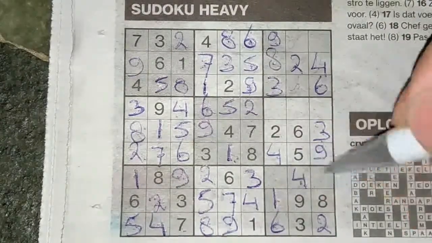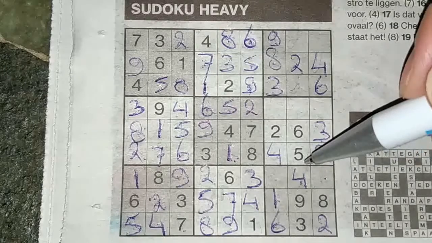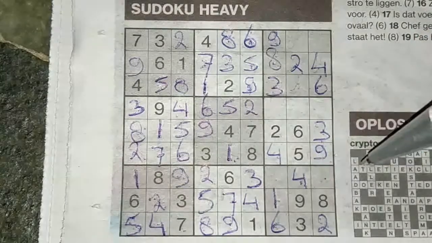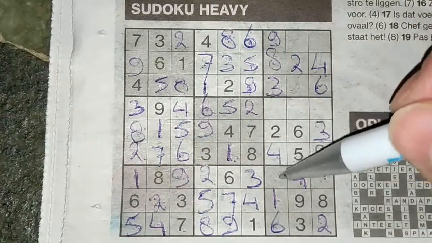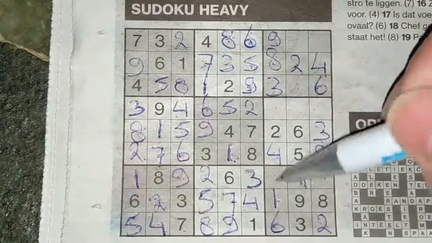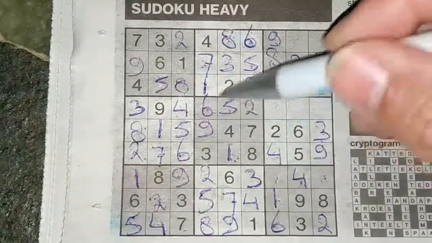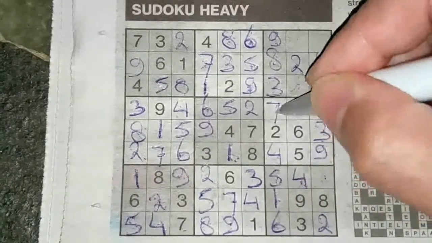Now we have two empty boxes for the numbers 5 and 7. I cannot fill this yet. The same for this column, 5 and 7. We have a 5 here, so no 5 there. 5 must be here, and the 7 goes there.